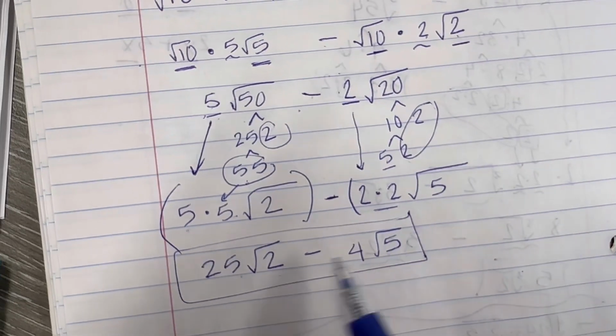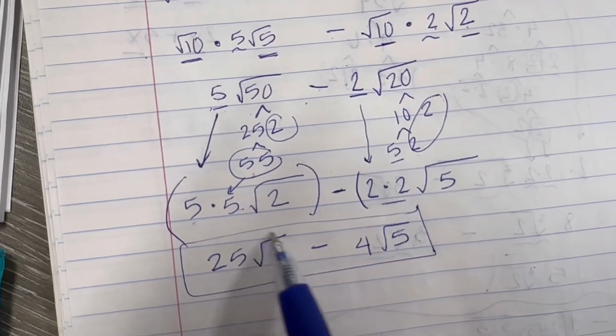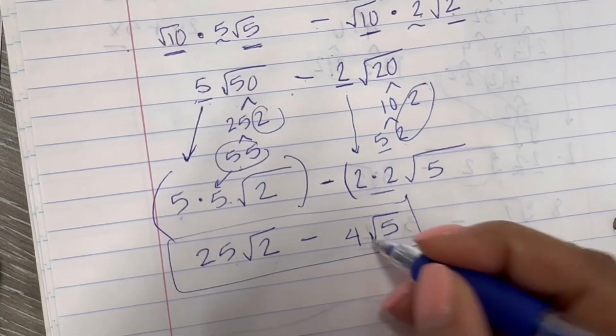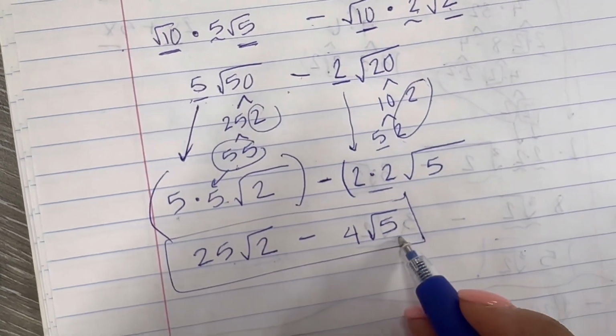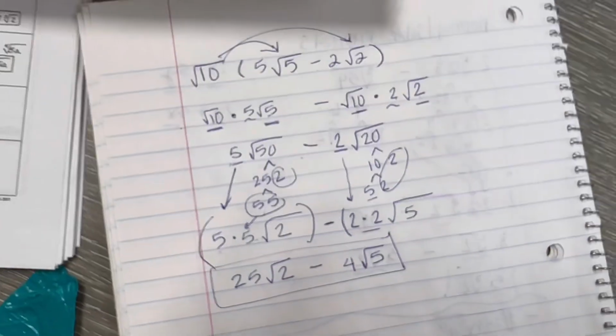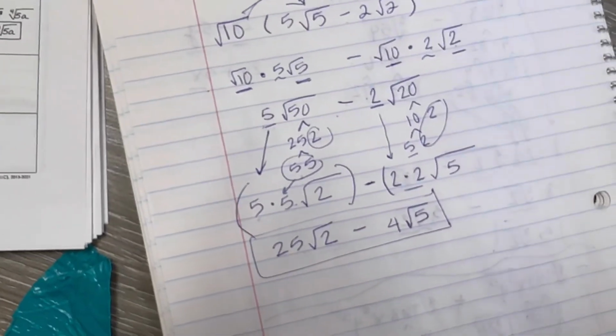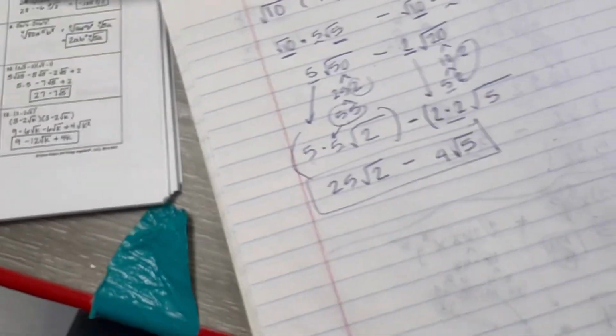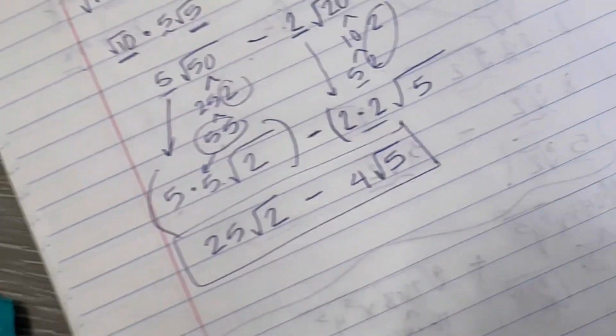You cannot subtract these two expressions. 25 radical 2 minus 4 radical 5 cannot be subtracted from each other because they have different radicals here. Okay? So that's how you multiply when you have binomials. Let's go ahead and do some dividing next.